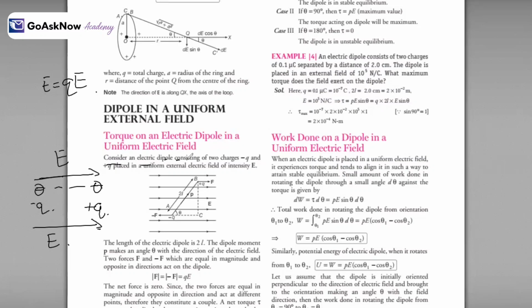Consider an electric dipole consisting of two charges, minus Q and plus Q, placed in a uniform external electric field of intensity E. The length of the electric dipole is 2L. The dipole moment P makes an angle theta with the direction of the electric field.